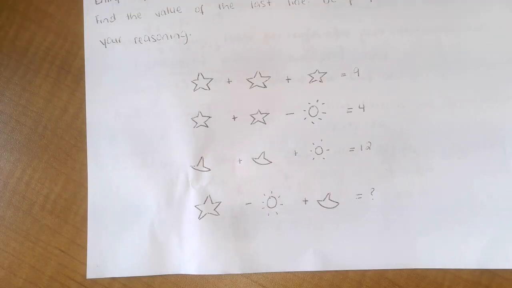So the video before this, we started solving systems by substitution. Today we're going to do systems by elimination, and then we move into the real meat of the matter, which is systems of equations and solving for each variable.